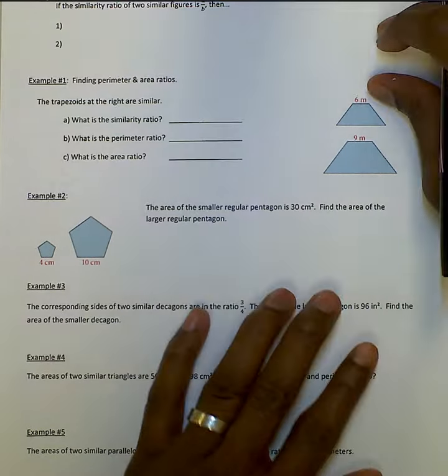Okay, guys, today we're going to talk about the perimeters and areas of similar figures and their ratios. It boils down to this really quick. Actually, we'll start off, instead of filling this out, I'm going to draw two rectangles.